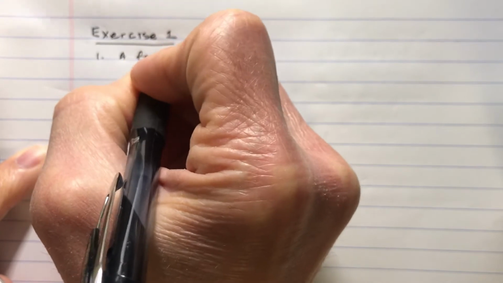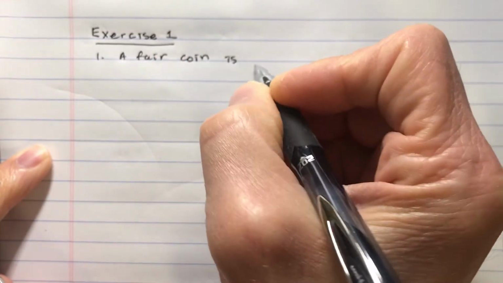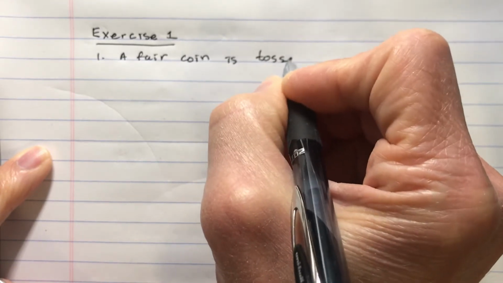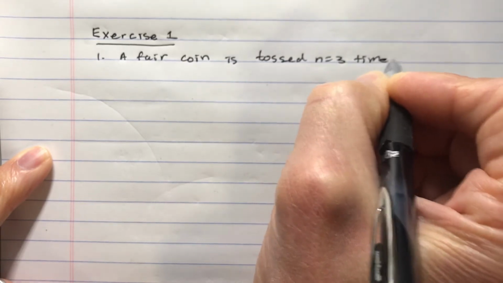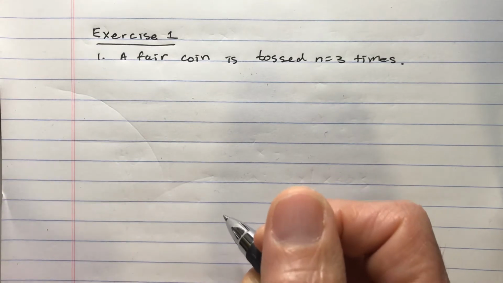All right, so a fair coin is tossed n equals 3 times. So a fair coin has, it's like a quarter, has heads and tails.